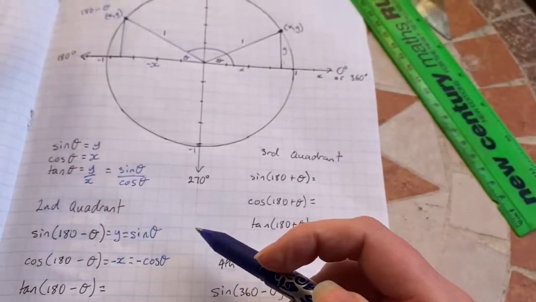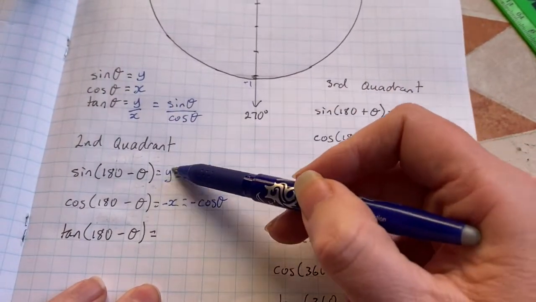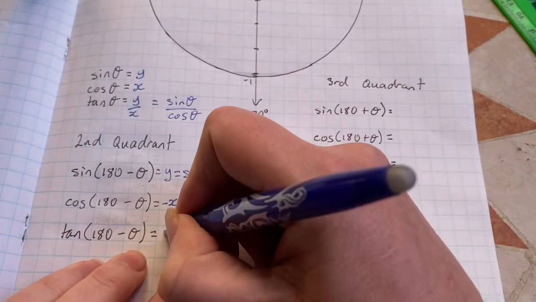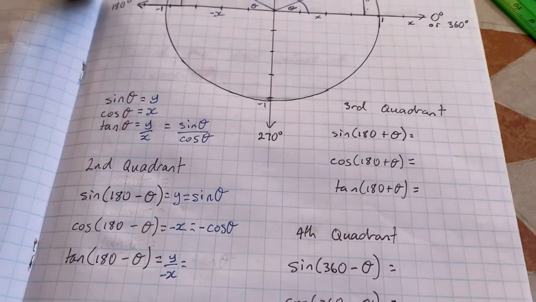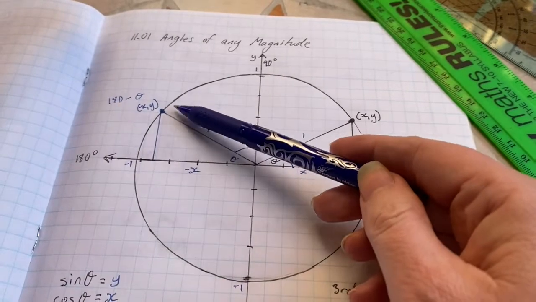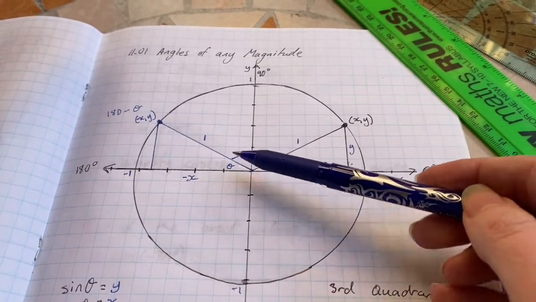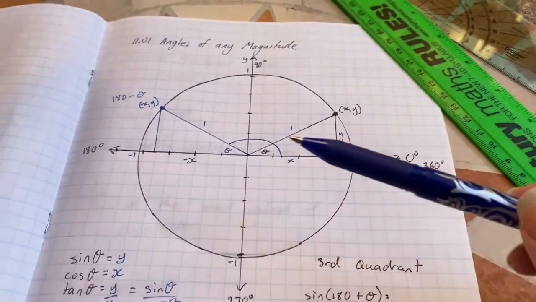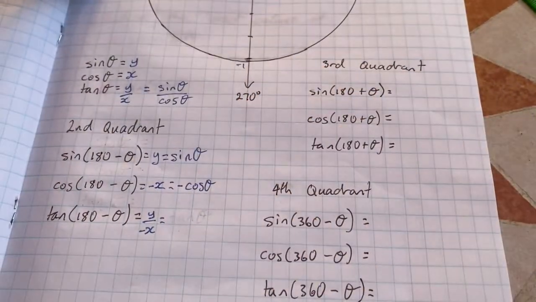And tan, well, we know tan is equal to sine over cos down here. So we can see right there that that's y over negative x, which we can also see back up here, that it's the opposite over the adjacent, so that's y over negative x. And now that's equal to the negative of this one.